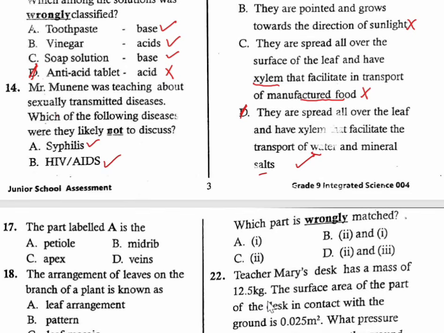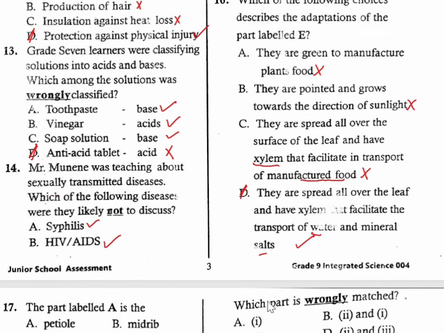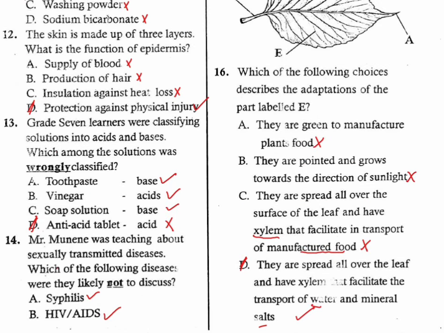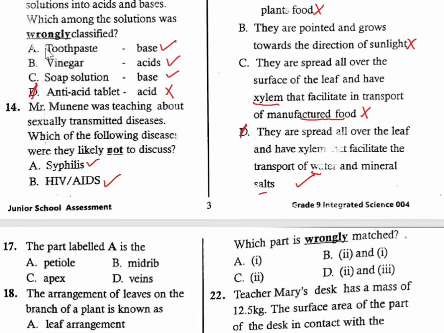Number 17, the part labeled A. Let us go back to our diagram. So this is the part labeled A. Remember the name? The name of A is the leaf apex. And therefore 17, the correct answer is C, it is known as the leaf apex.